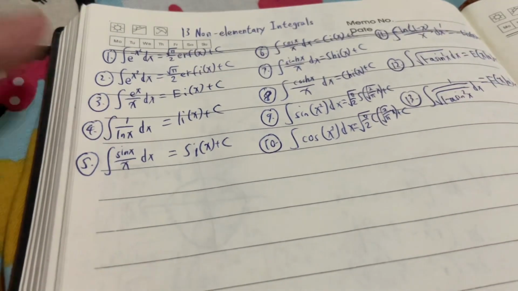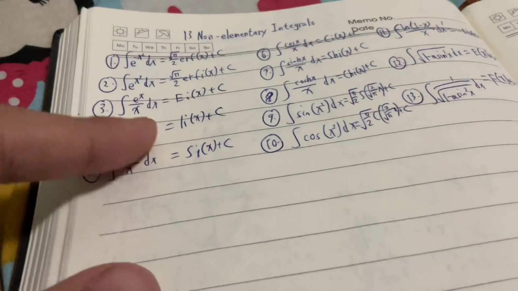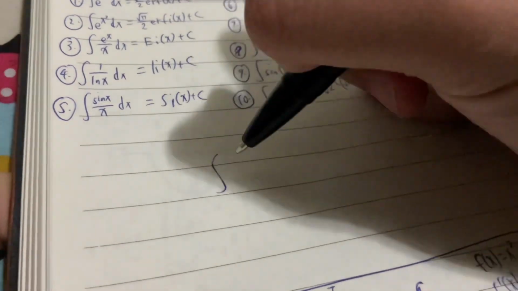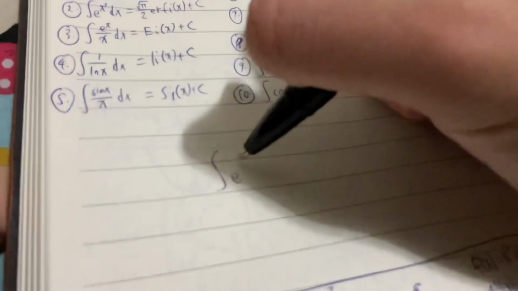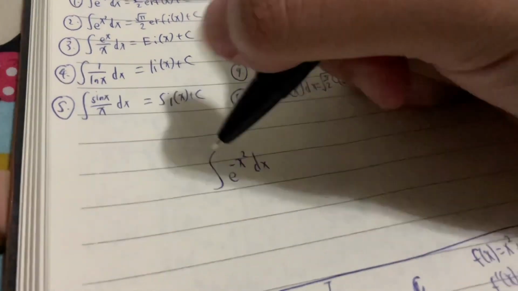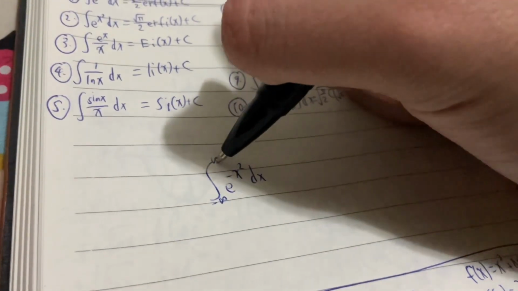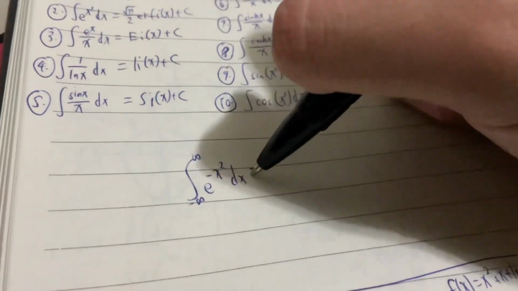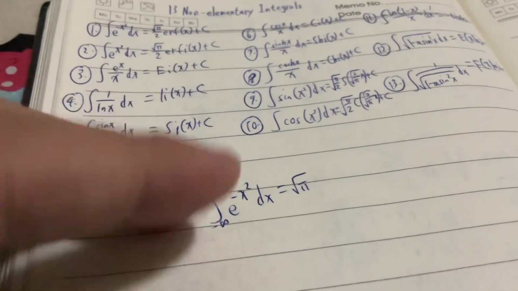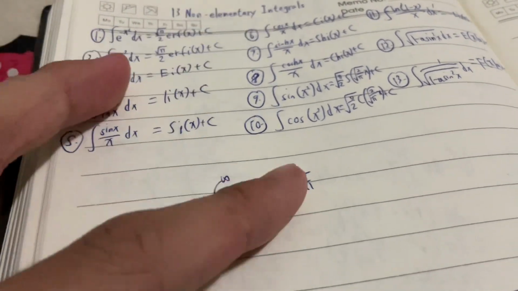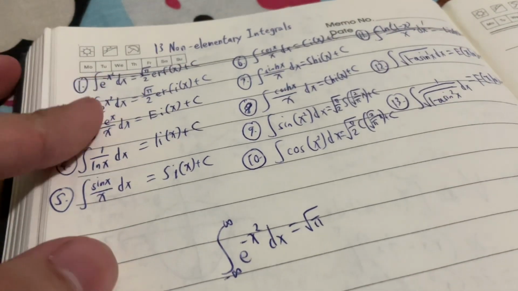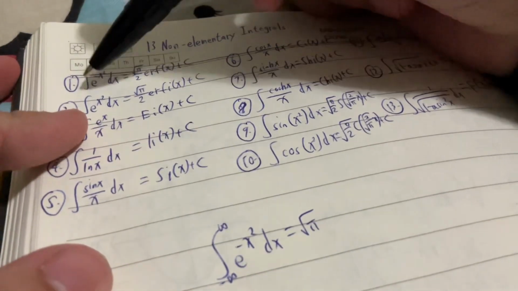And this is very similar. It's really similar to what is called the Gaussian integral. The integral of e to the power of negative x squared, but this time it is a definite integral. It goes from negative infinity to positive infinity, and this is equal to the square root of pi. This is a really famous formula. But this time this is an indefinite integral. We don't have an upper limit and lower limit here.